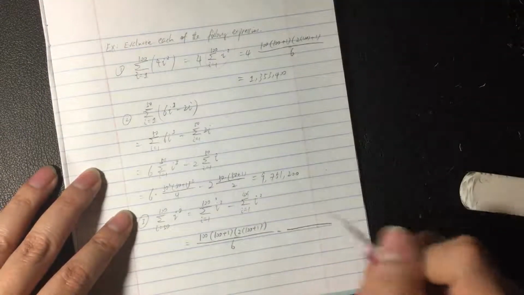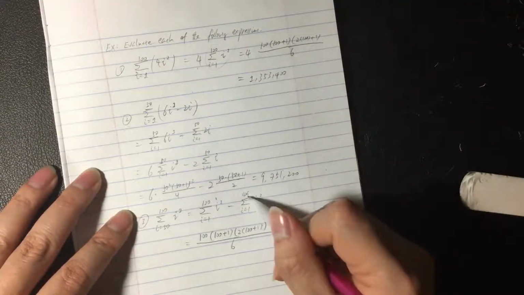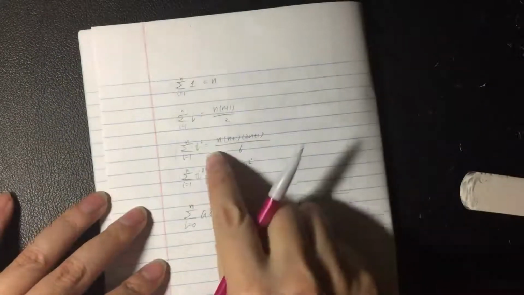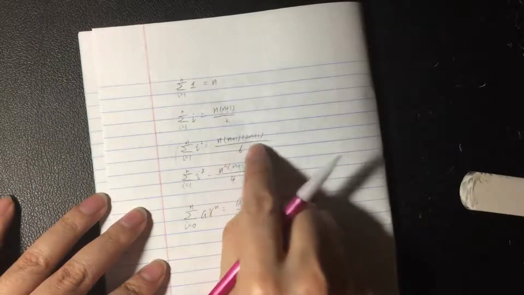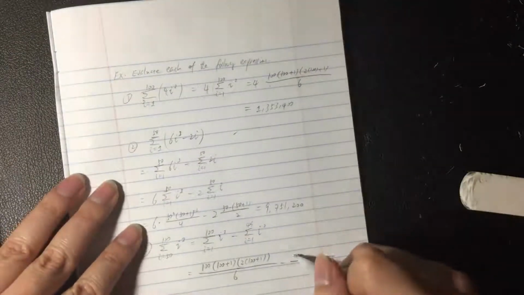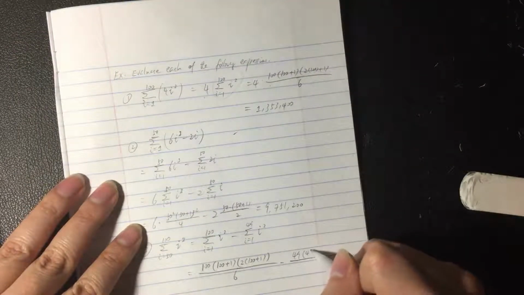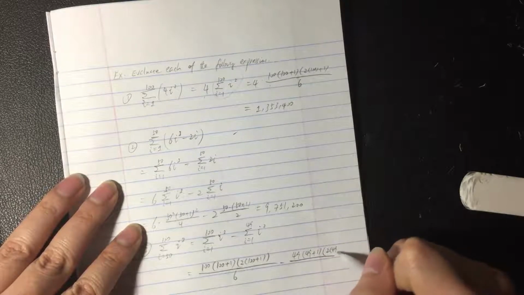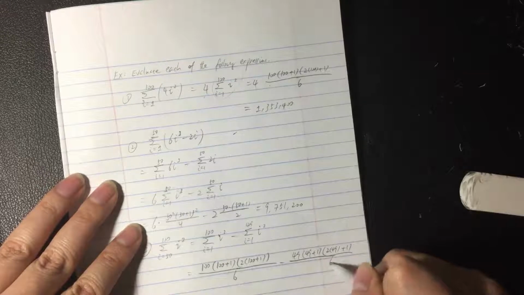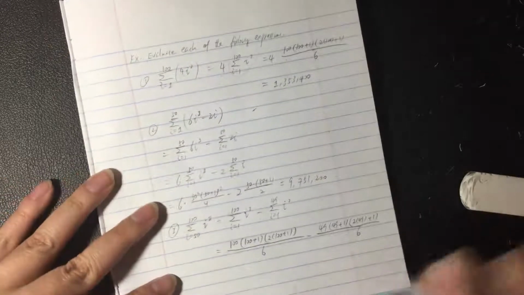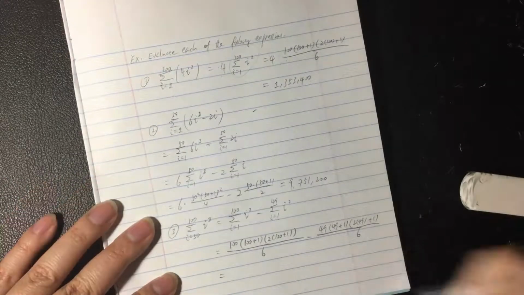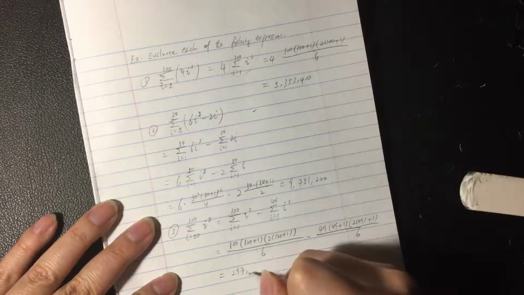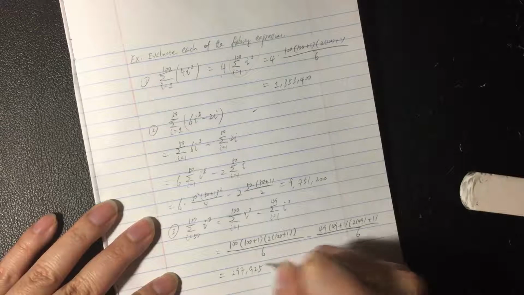Next, I find the sum for i from 1 to 49. Use the same formula, I substitute 49 for each n. I have 49 times 49 plus 1, 2 times 49 plus 1 over 6. Then I'll use my calculator. I get 297,925.